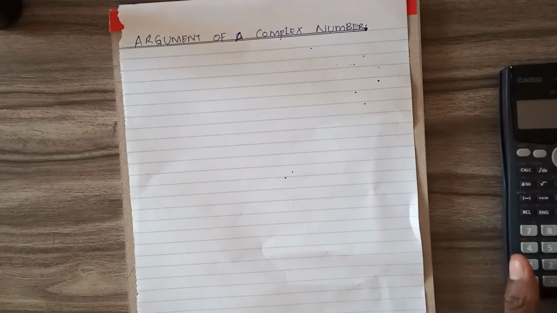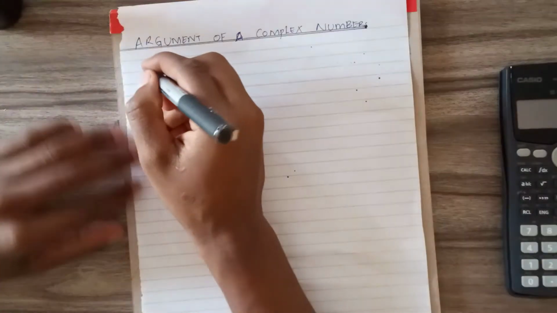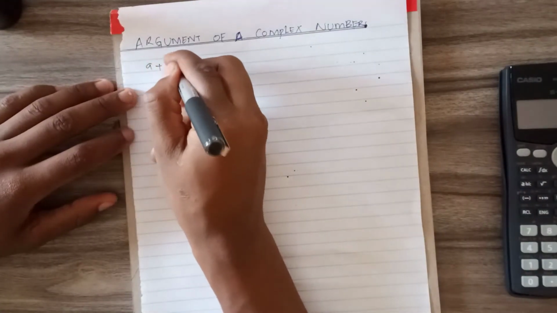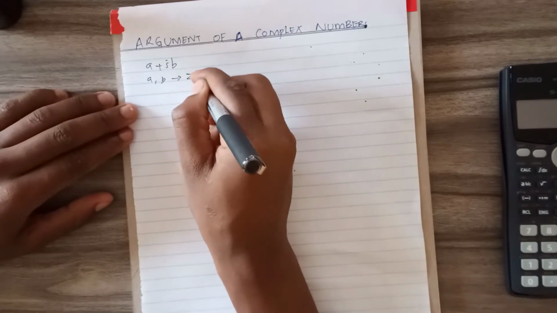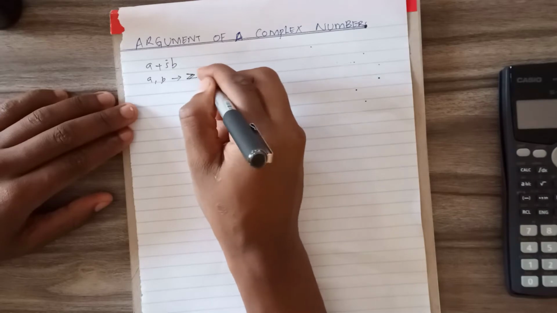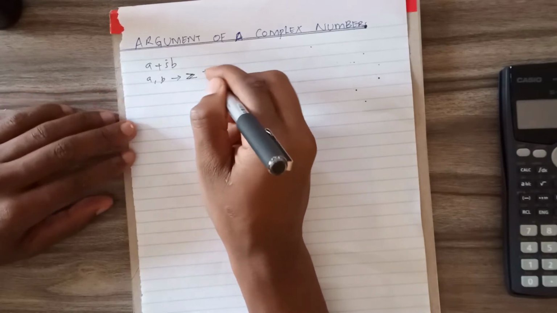Today we are going to take you through the argument of a complex number, where the complex number is given in the form a plus ib, where a and b belong to the integers, so they can be positive or negative.